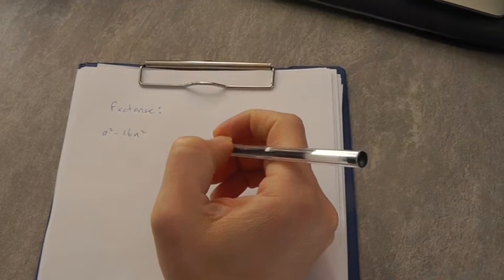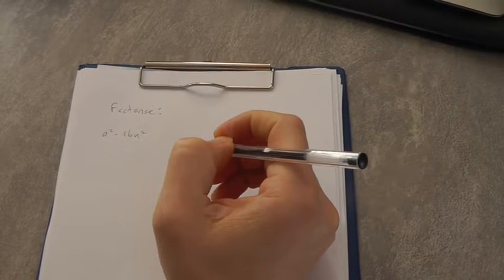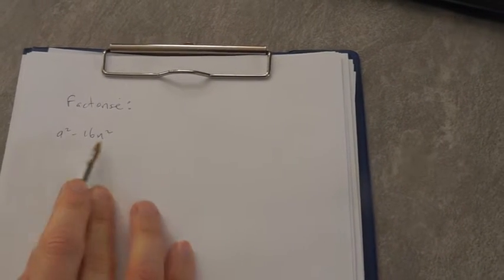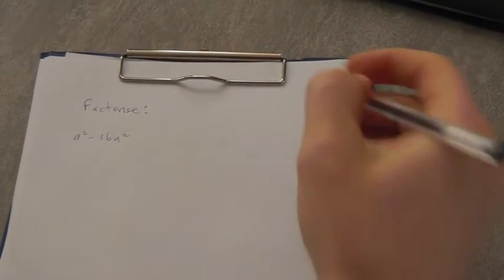Okay guys, today we're going to have a look at a technique, factorization, and I'm going to look to factorize this expression here. So the first objective is to decide which type of factorization we're going to use for this particular one. So I'll put my little checklist here.